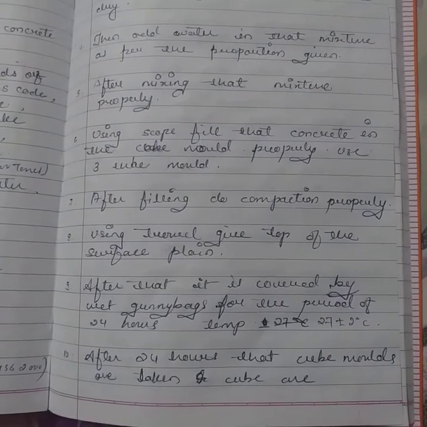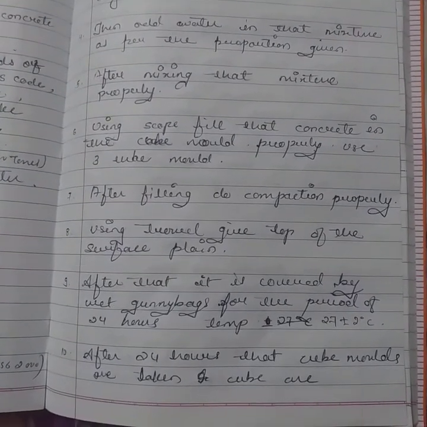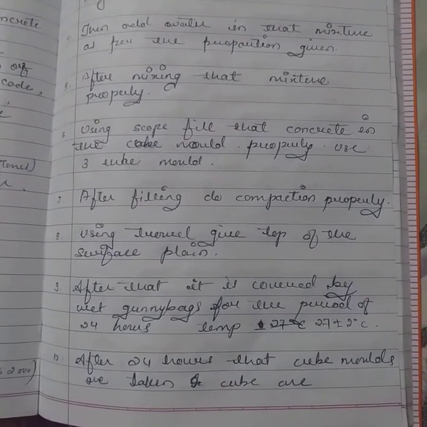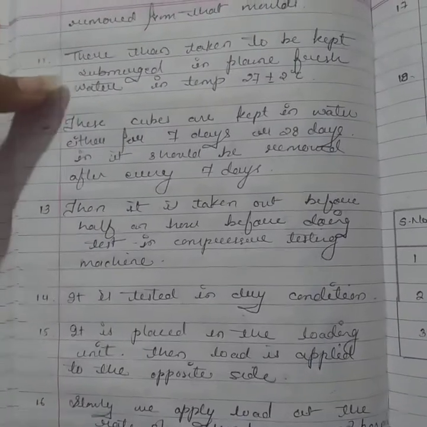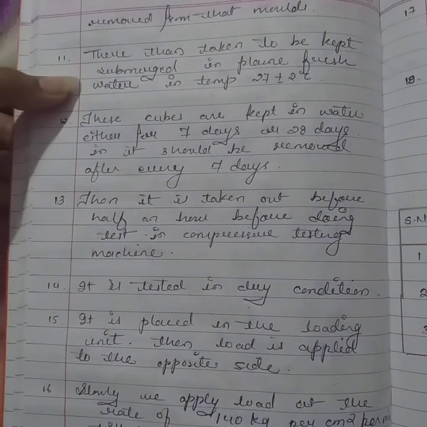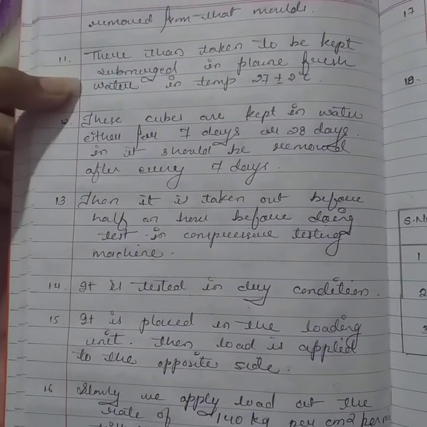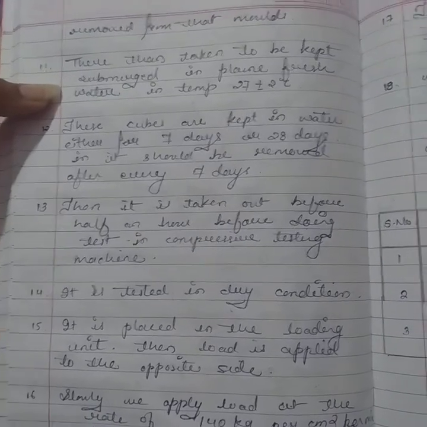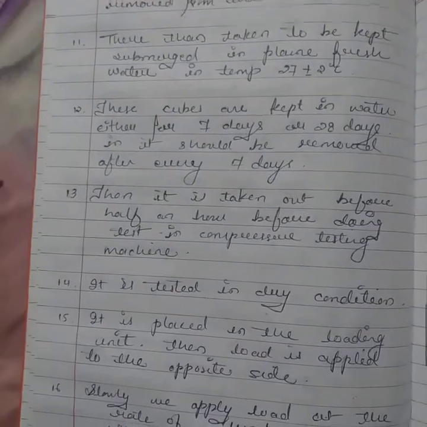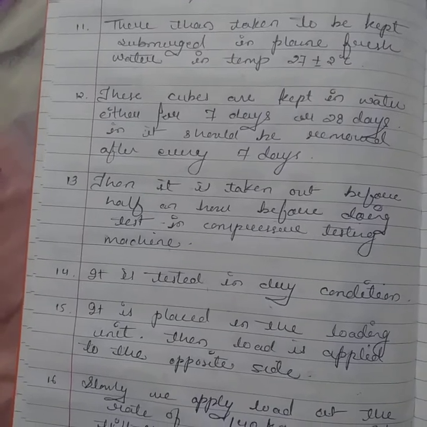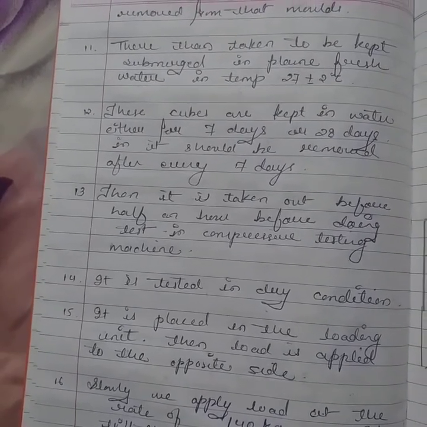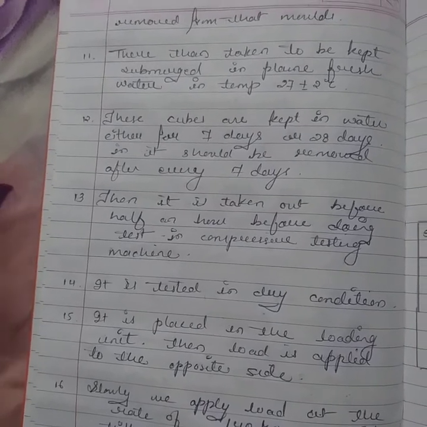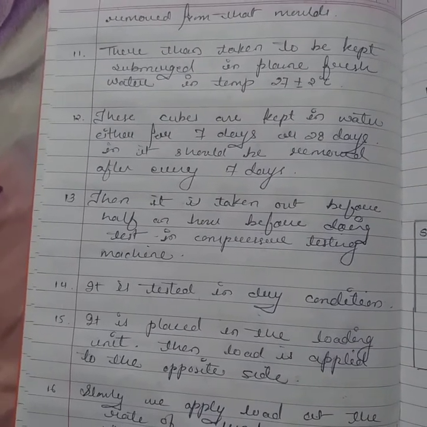After 24 hours, remove the gunny bag cover from the cube mold, demold it, and take out your cube from the mold. Then the cubes are kept submerged in plain fresh water at a temperature of 27 plus or minus 2 degrees Celsius.